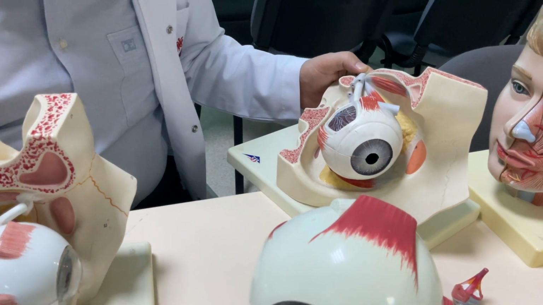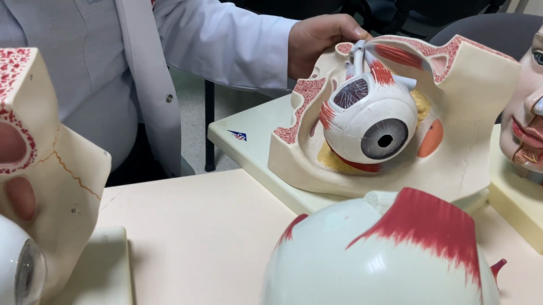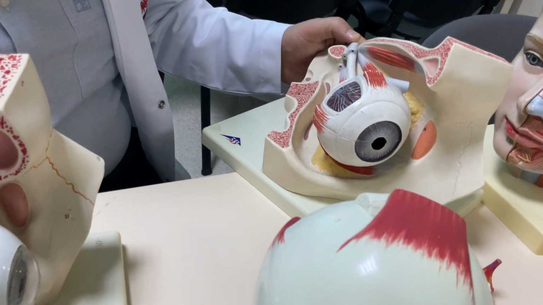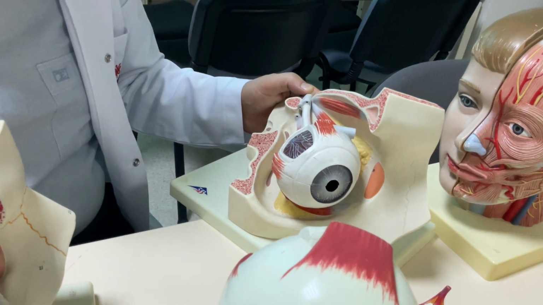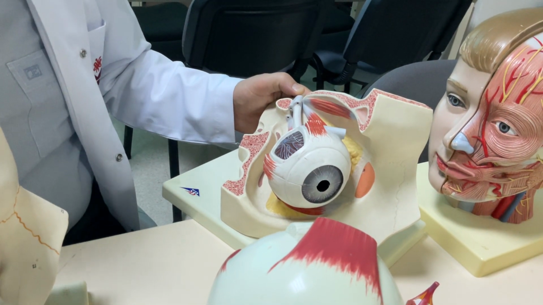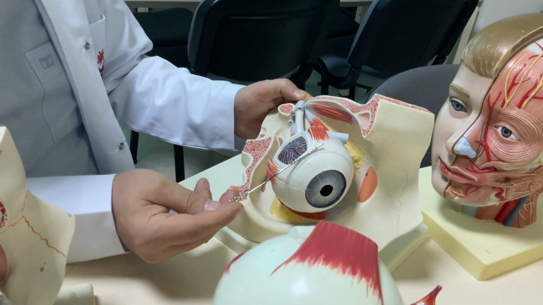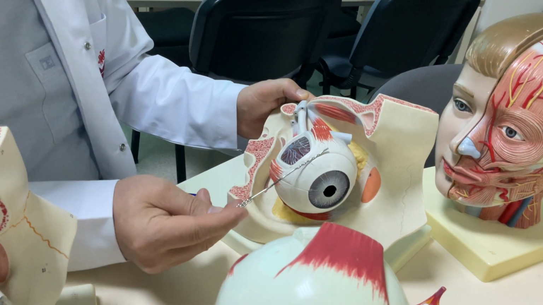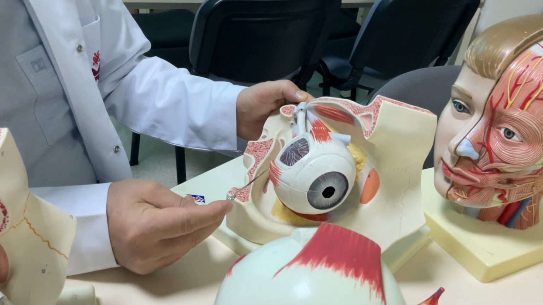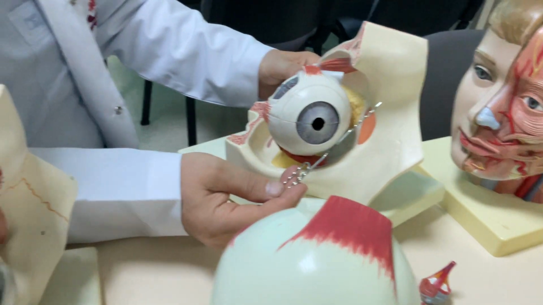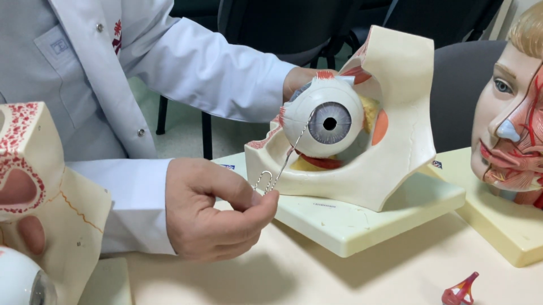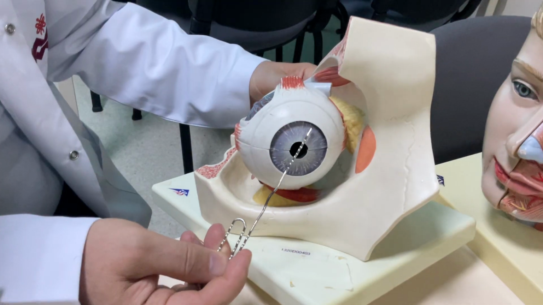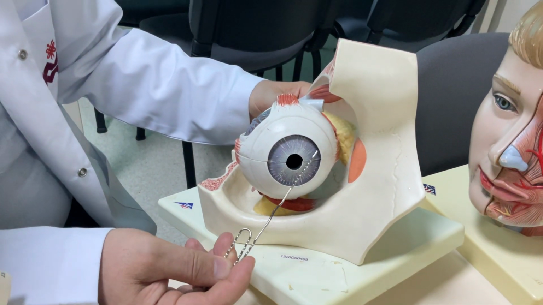If we divide the outer layer in 6 pieces, 5 out of 6 pieces is formed by the sclera. What you see here is the sclera. And the anterior 1/6 of the fibrous layer is formed by the cornea.